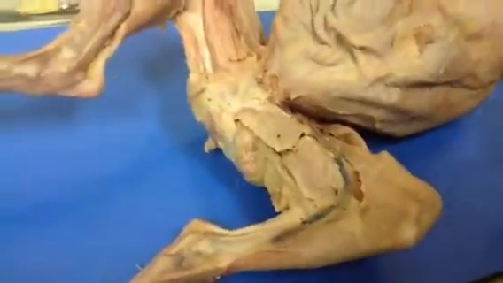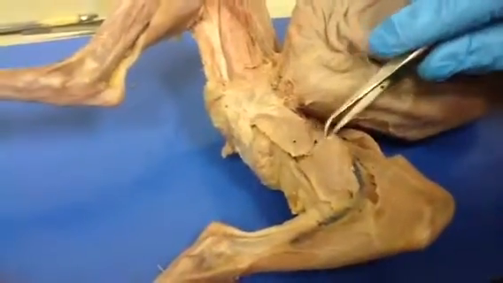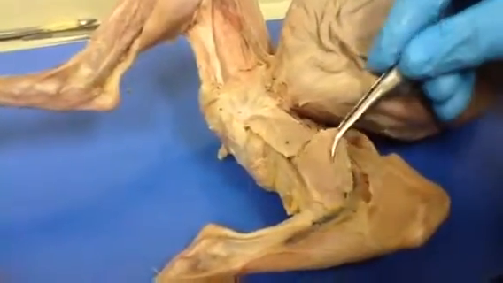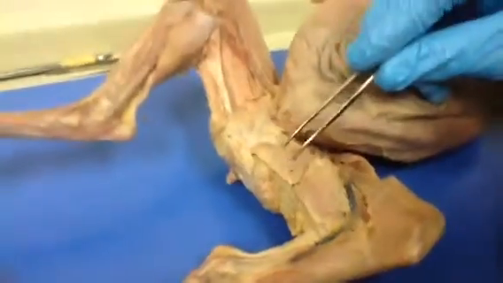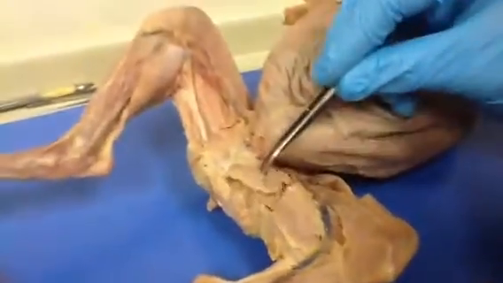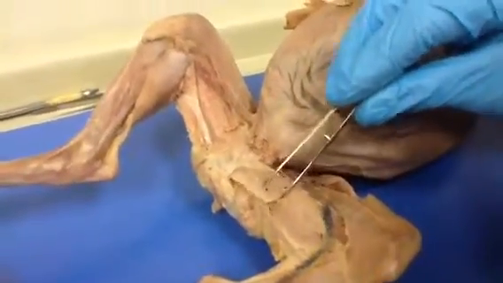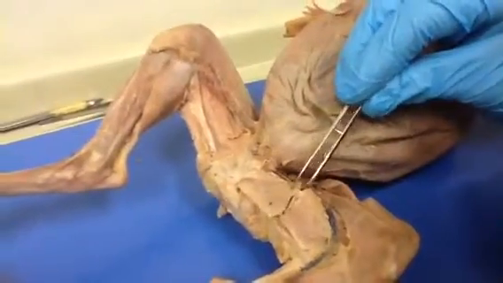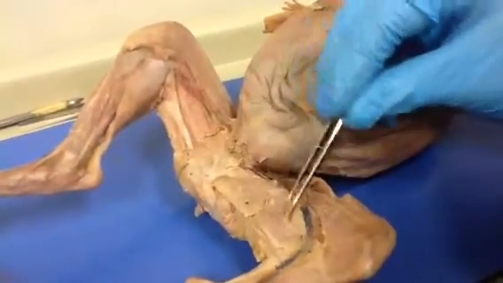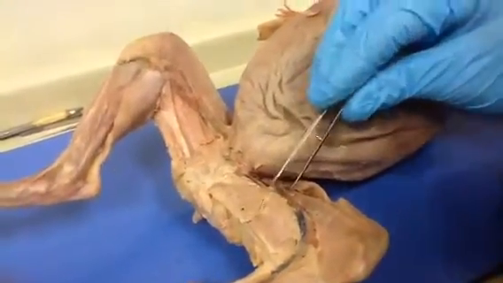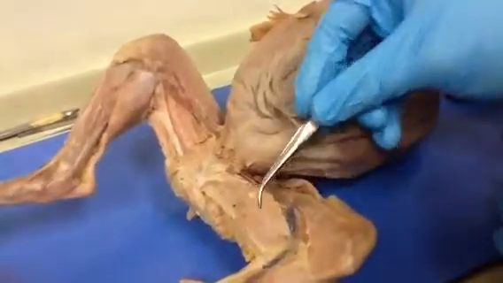Now we're going to go down to the legs. First, as you can see, is the gracilis. It is below the femoral vein, and its function is to adduct the thigh. Its insertion is the medial surface of the tibia, and its origin is the pubis or pubic symphysis.